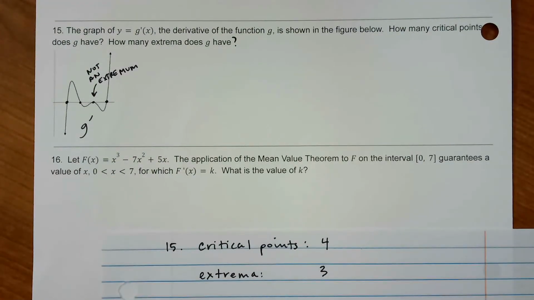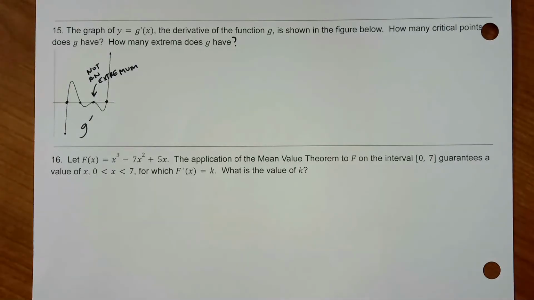The application of the mean value theorem to f guarantees a value where f prime equals some number. Okay, what's the number that we're guaranteeing it equals?